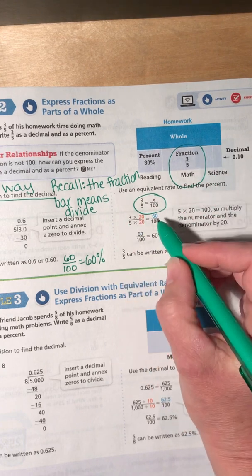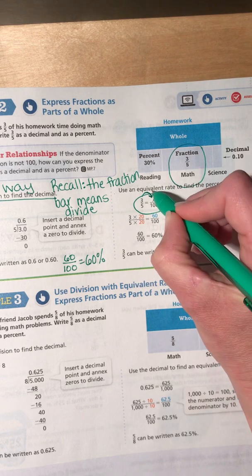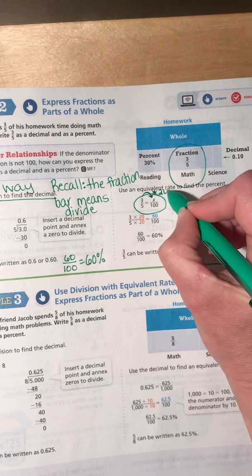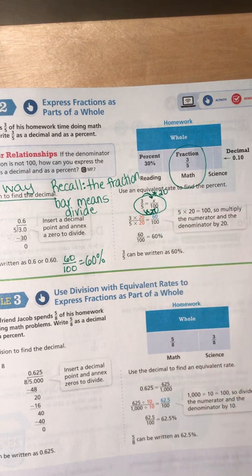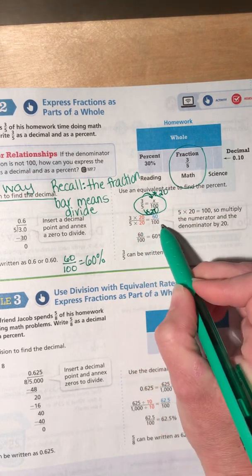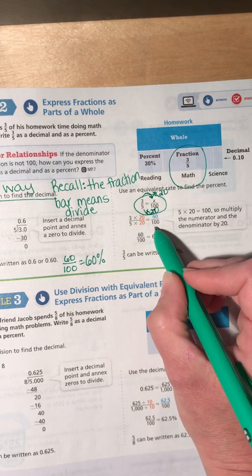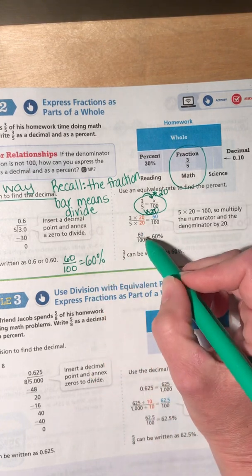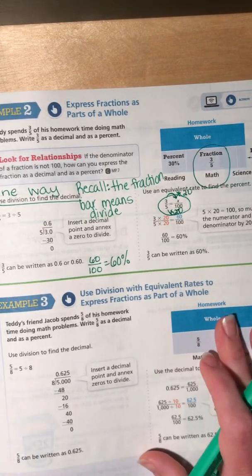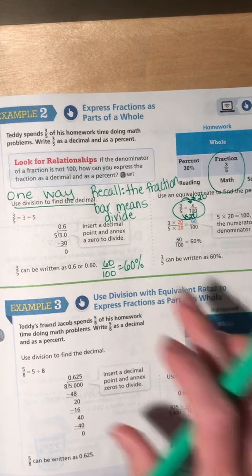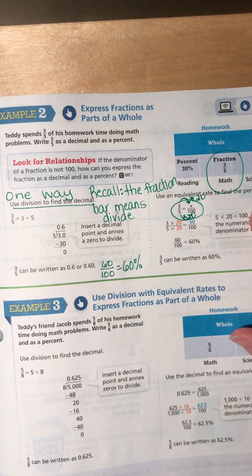You should be familiar with this from your ratios unit when we were working with our ratio tables and we were showing our hops. We did the same thing, it just looked a little bit different. So 5 times 20 is 100, 3 times 20 is 60. We got the same 60 out of 100 that we got here, and we know that 60 out of 100 is 60%. So there's your 2 ways to take a fraction to a percent: divide, or use an equivalent fraction or equivalent rate method.